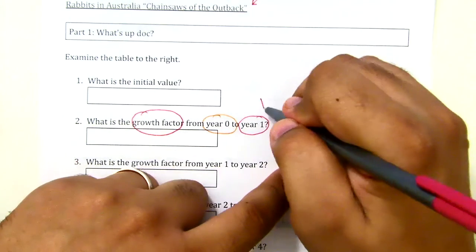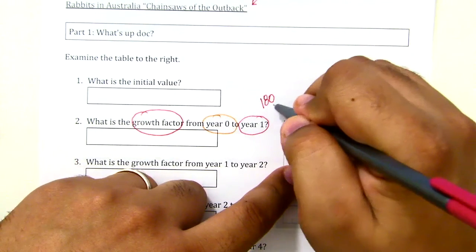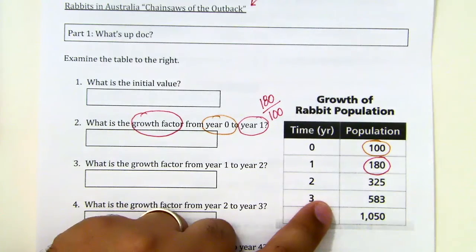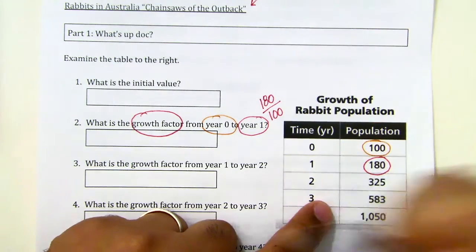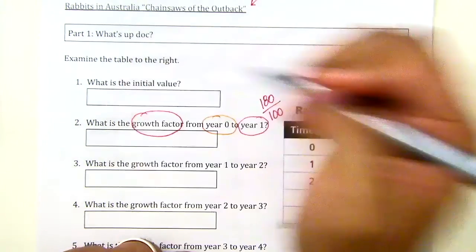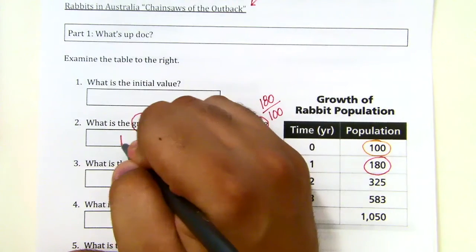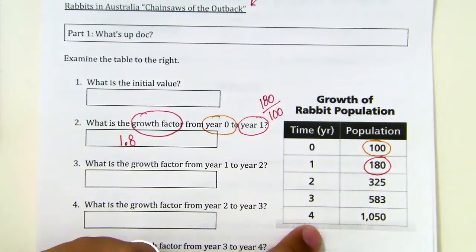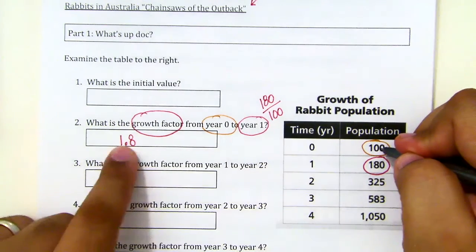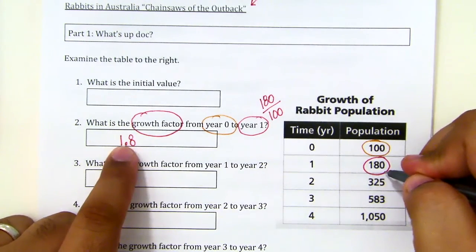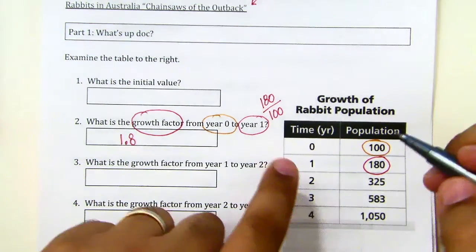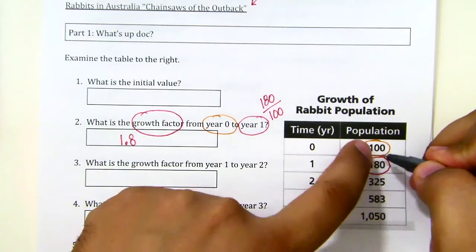So I'm going to do 180 divided by 100, right? And that's going to tell me what the growth factor would be. So in this case, 180 divided by 100 gives me 1.8, right? You just put that into a calculator. And that again tells us that 100 multiplied by this number gives me 180. Okay, so that's how you find the growth factors. You're going to divide the one on the bottom by the one above it.